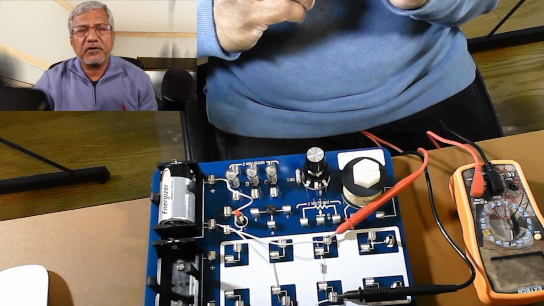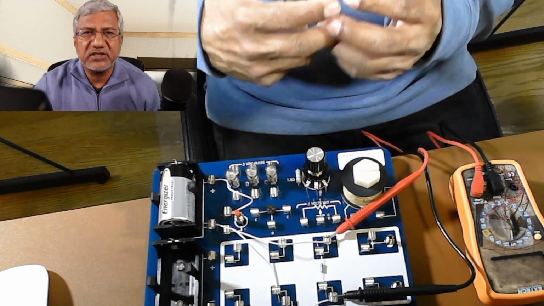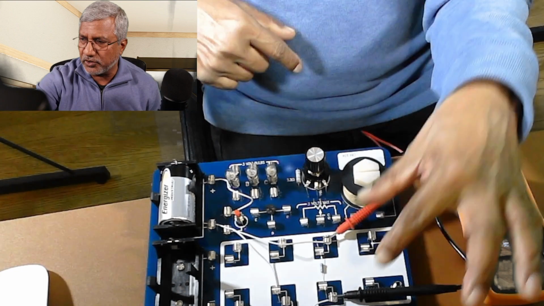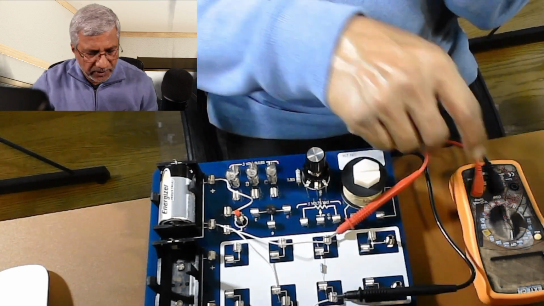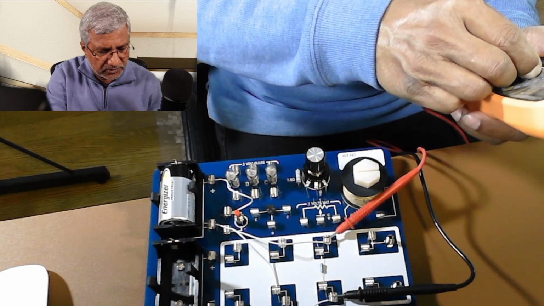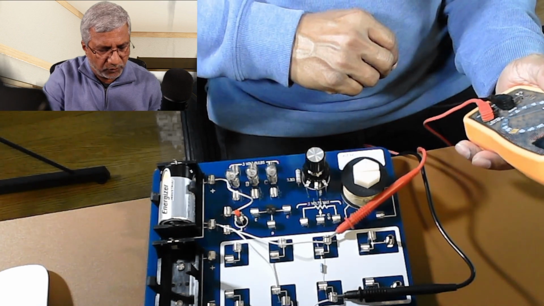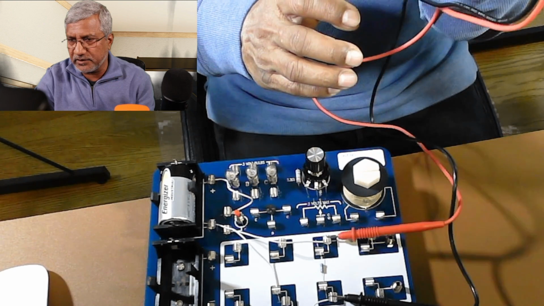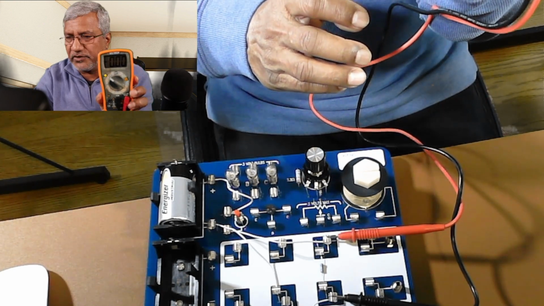So if you want to measure the voltage across the resistance, which is between these 2 points, you've got to take the multimeter and put it on the 20 volt. So that's what I've done now. Put it on 20 volts. Is that clear?